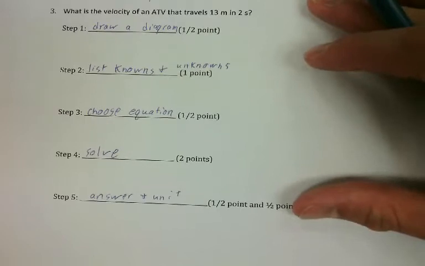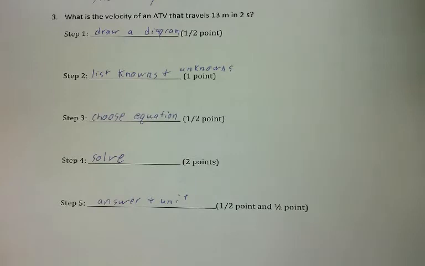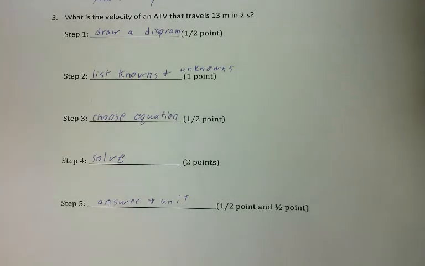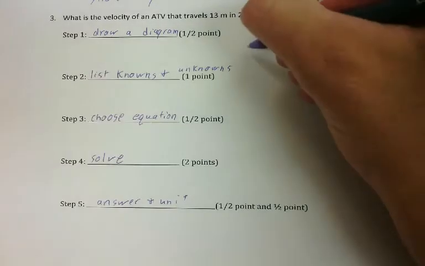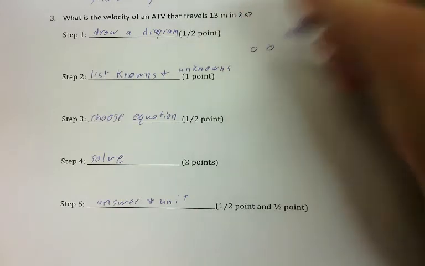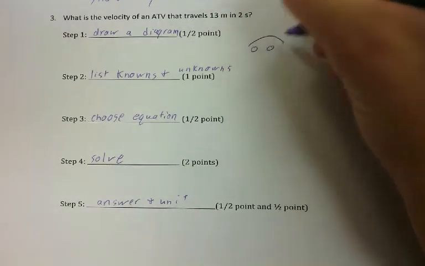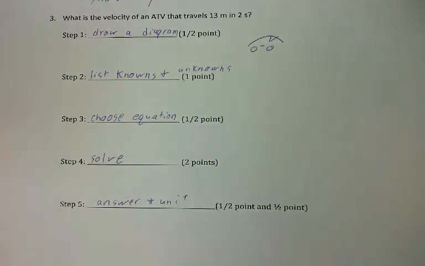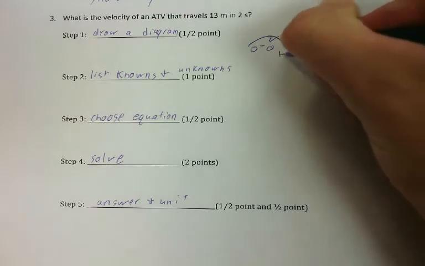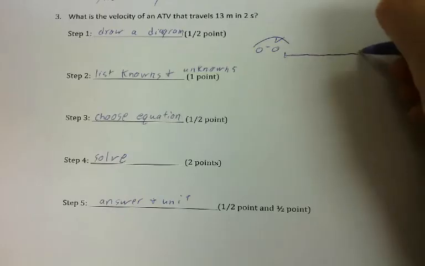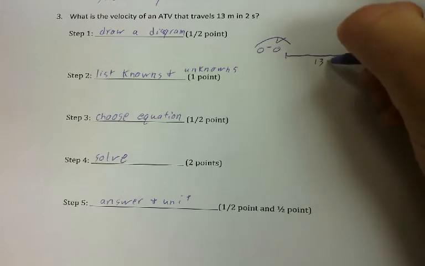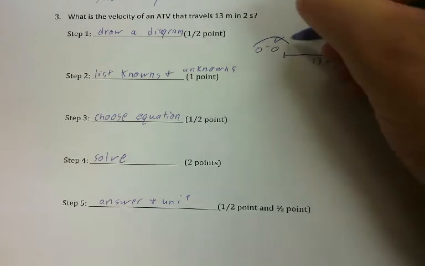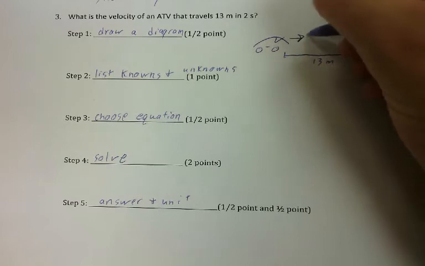So I'm going to walk you through problem 3 and show you the different steps of how you do them. Step 1 is draw a diagram. It says what is the velocity of an ATV that's going 13 meters in 2 seconds. So you just draw a simple diagram. In this case, I'm just going to draw a vehicle. It's a car, not an ATV, but whatever, it's fine. And then you want to draw any vectors that there are. It travels 13 meters, so I'm going to show a displacement of 13 meters. I can't really draw time, but I can draw the velocity, even though I don't know what that is.